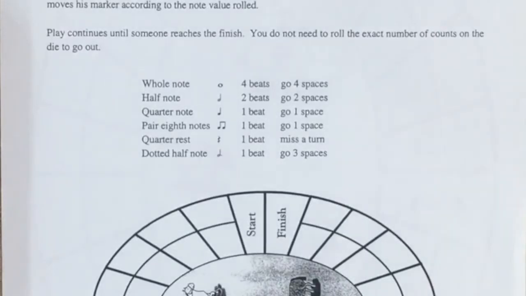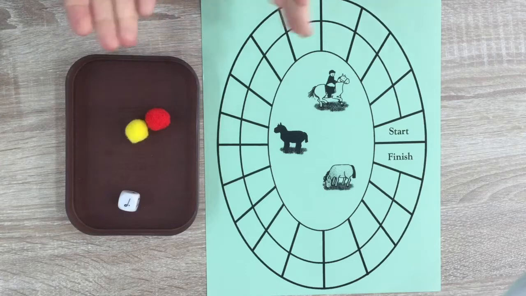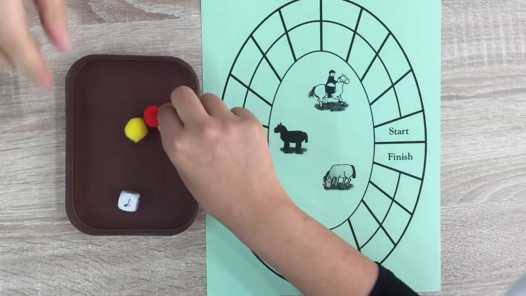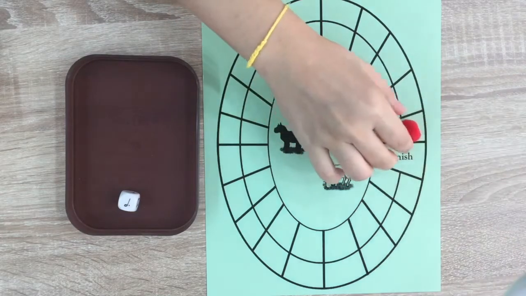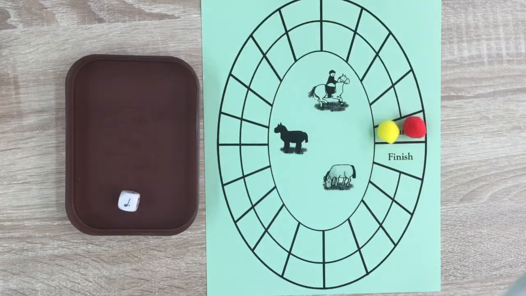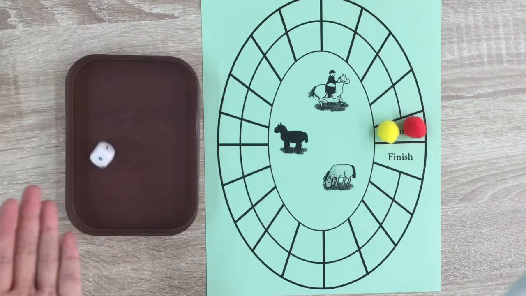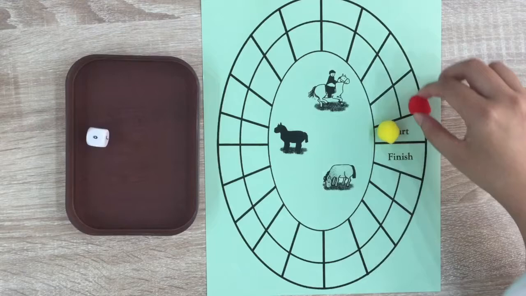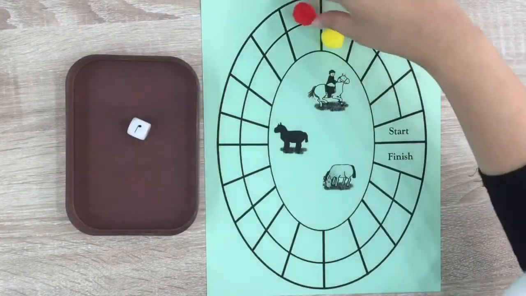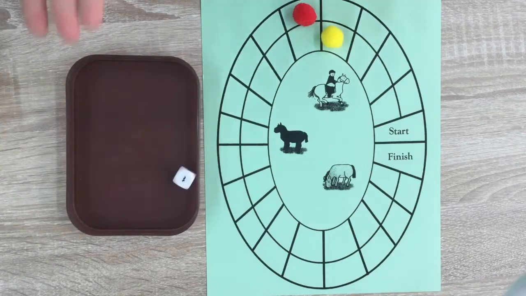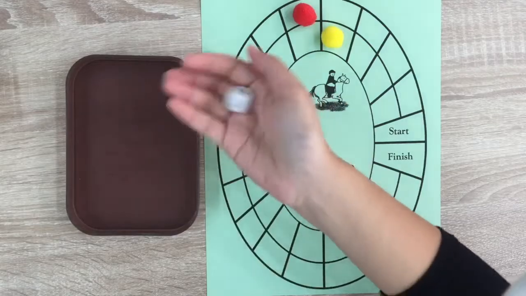Shall we start? Let's put our markers at start. Which color would you like? I would like the red. Then I'll take the green. No, we have to start here. So you go first because you had the dotted half note. It's 4 spaces. Good. And now my turn. Oh my goodness! You laughed too soon. Something's wrong with the die.